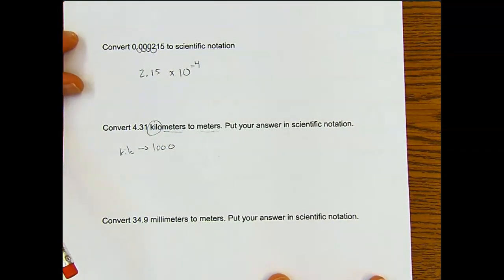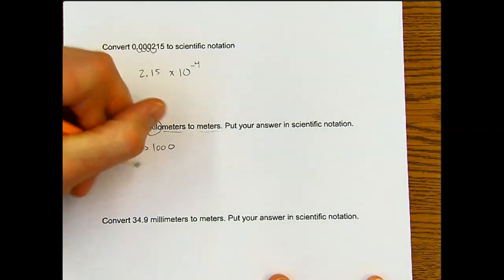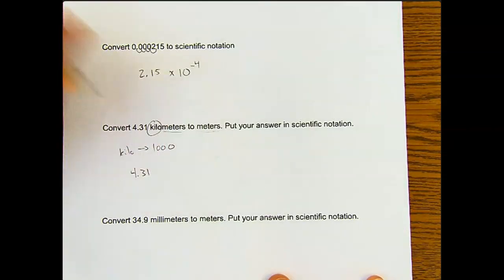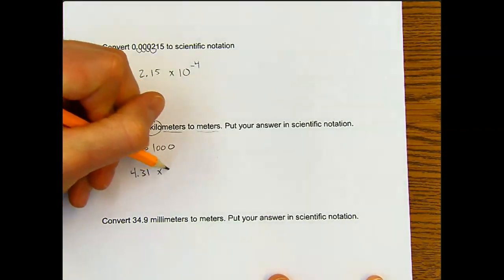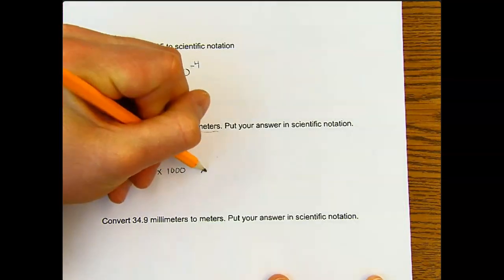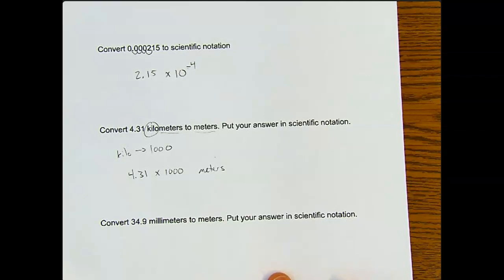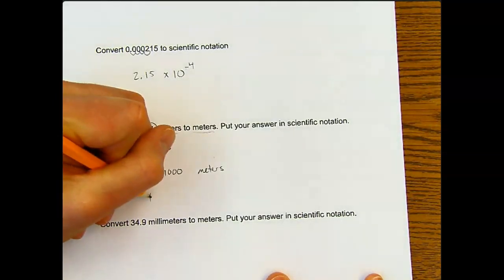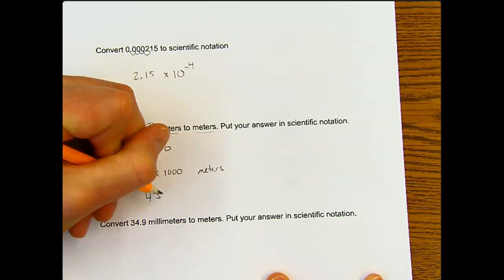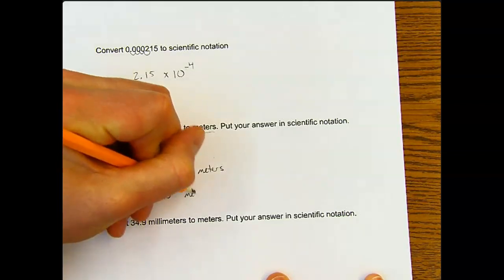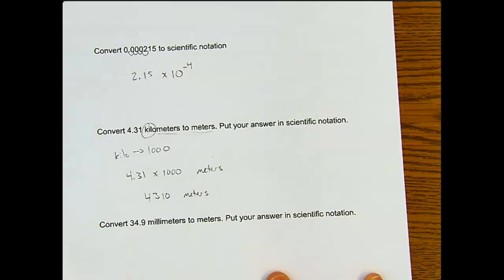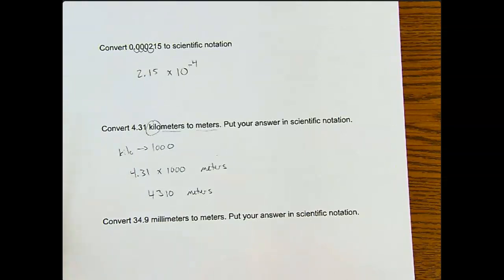So another way to say this is I have 4.31 times 1,000 meters, right? And so if I want to convert my kilometers to meters, I just need to take my 4.31 and multiply it by 1,000. And that would be 4,310 meters. All right, but I wanted my number in scientific notation.